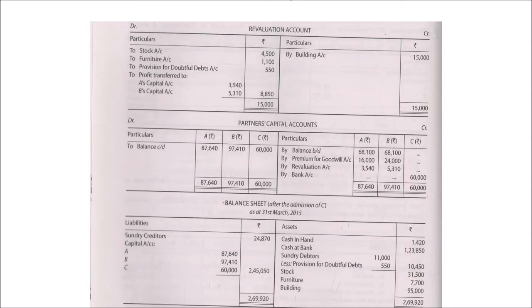Same calculation, 8,800 multiplied by 12.5 by 100, otherwise 8,800 multiplied by 1/8. You can record both these items on the debit side of the revaluation account. To stock, rupees 4,500. To furniture account, rupees 1,100.